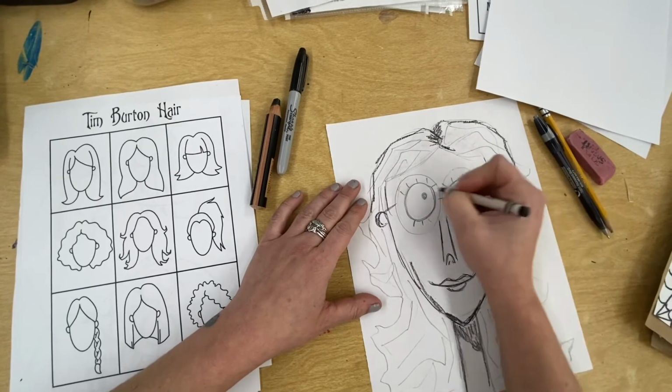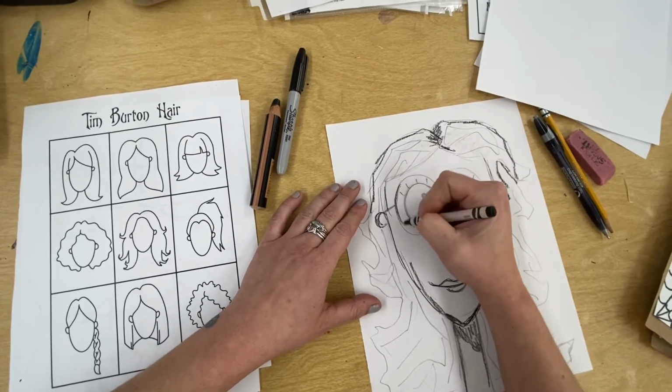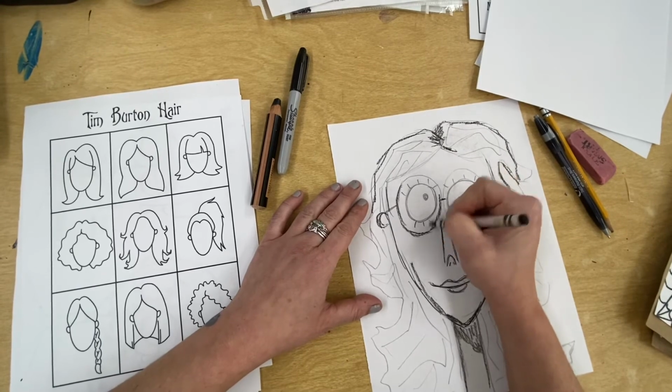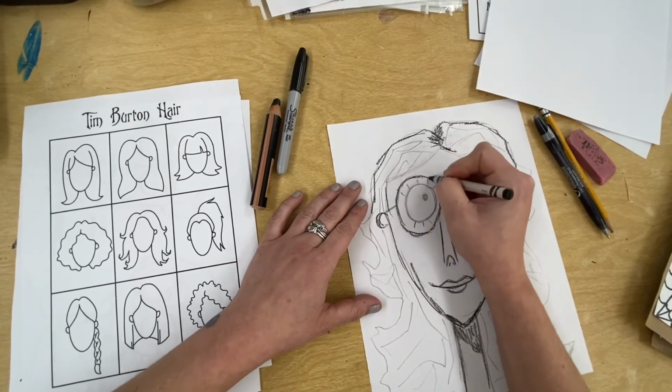So now I'm gonna speed up the video and I'm gonna finish the shading of my Tim Burton self-portrait. And I cannot wait to see what you guys come up with.